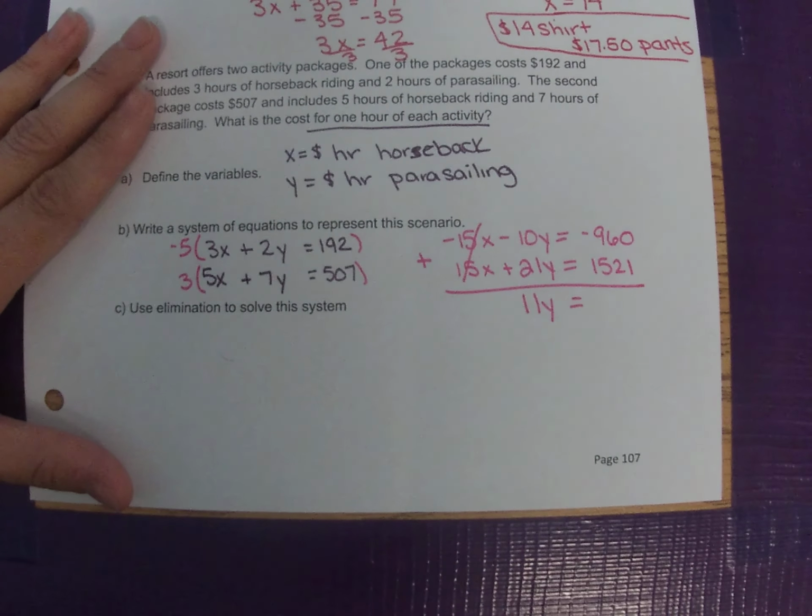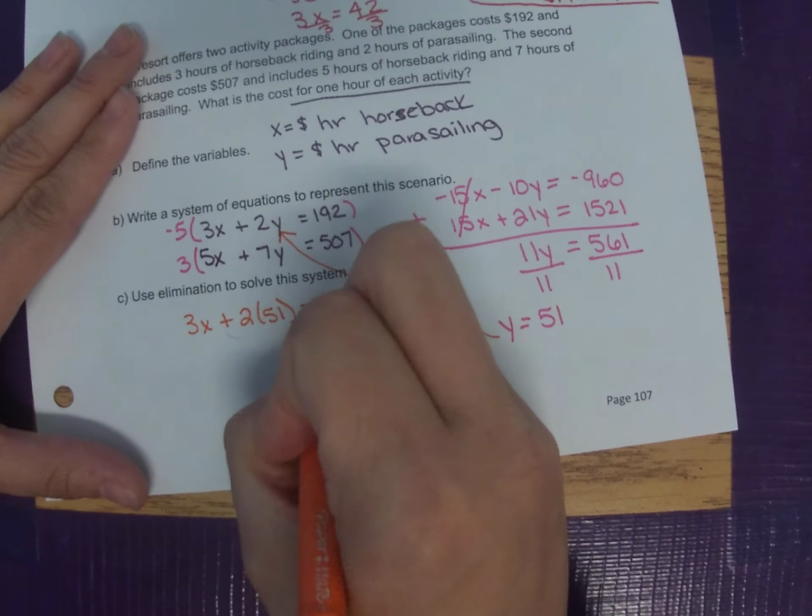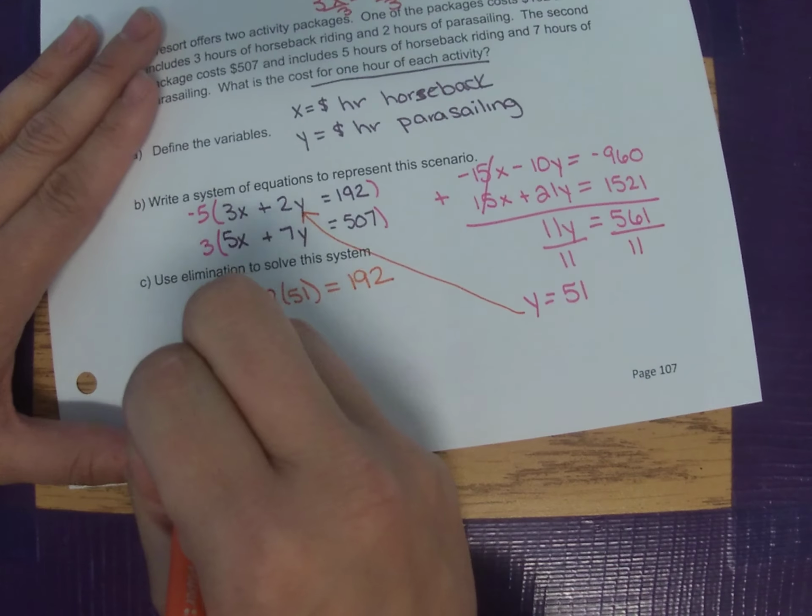Again, I'm not done with that. I need to plug that back into one of the equations, and I need to plug it in for y. So 3x plus 2 times 51 equals 192.